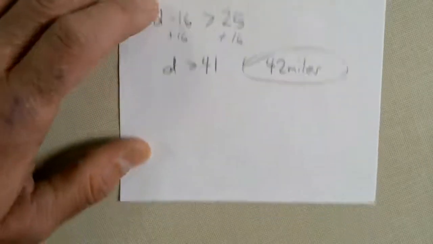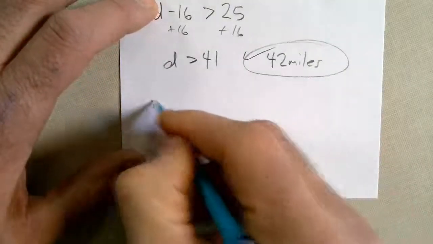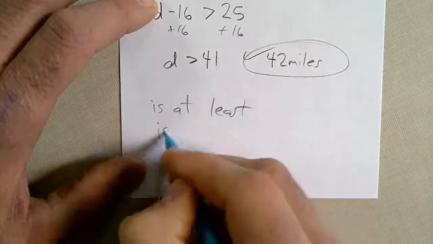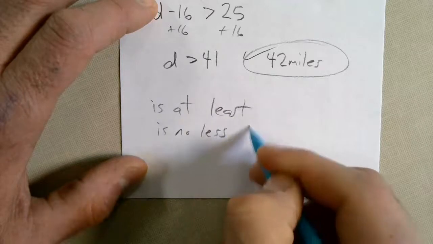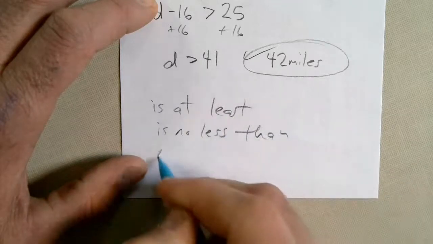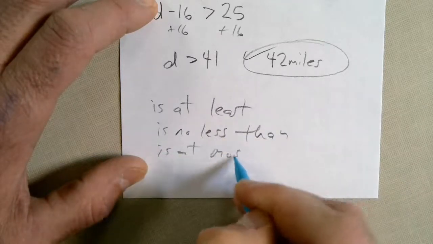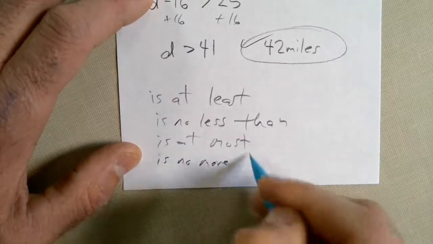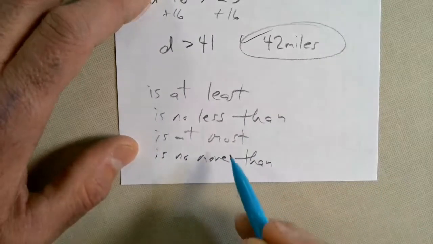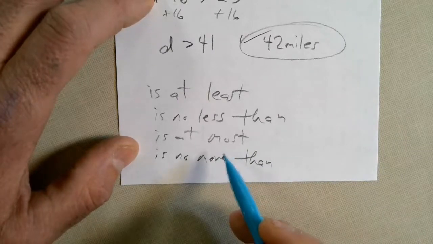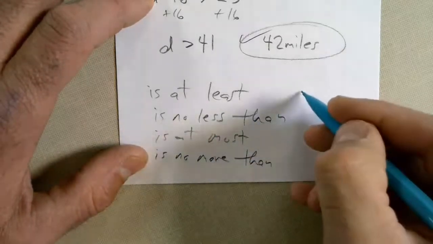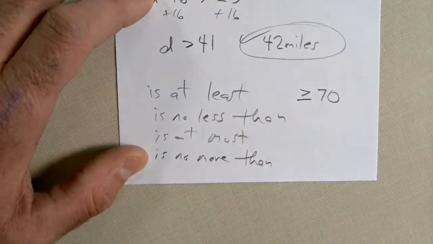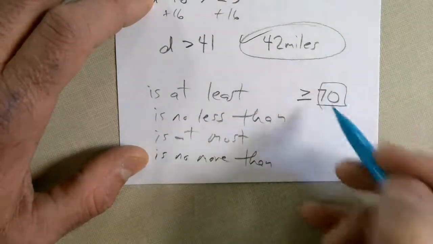Before we do another one, though, make sure you understand, sometimes they'll say is at least, or is no less than, or is at most, or is no more than. You've got to learn how to translate these phrases. If you say is at least, what you mean is that it's bigger than or equal to 70, or something. I'll just pick 70.